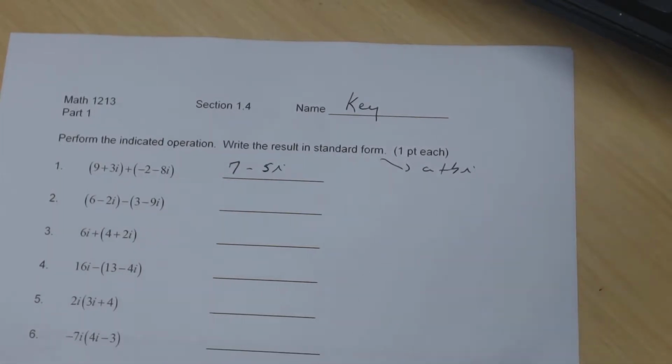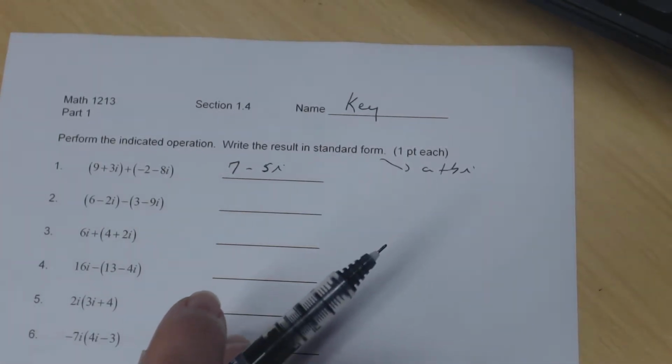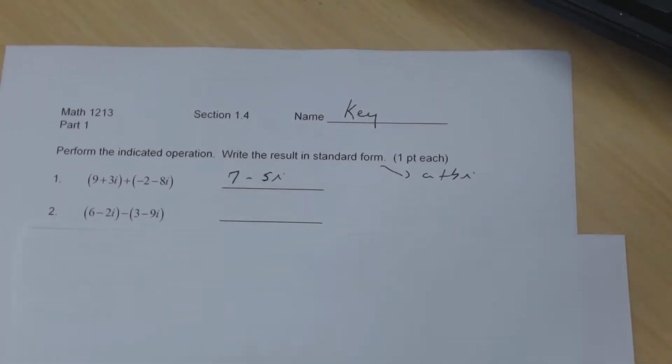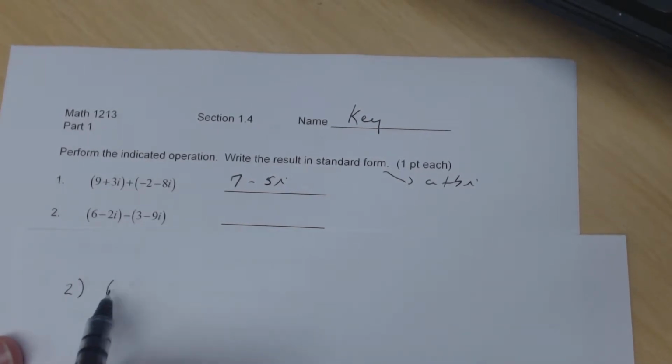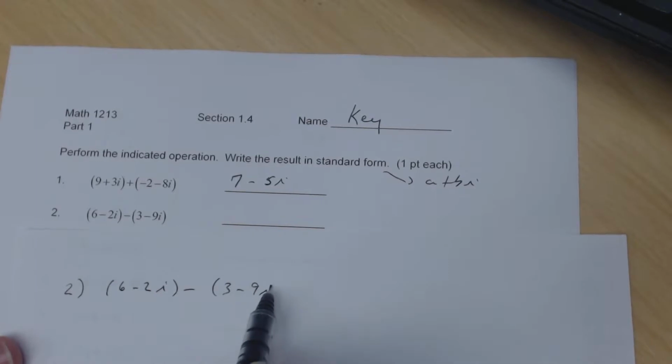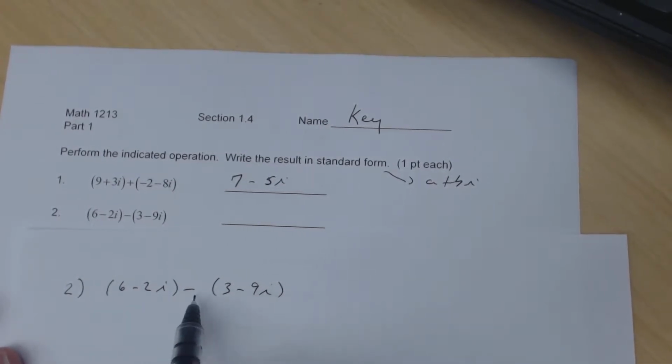Okay, number 2, and I'm going to go ahead and do the work here for number 2 and the rest of these. So number 2, you have 6 minus 2i, subtract 3 minus 9i. And so what you want to do is, there are several ways to do this. You can think of this as adding the opposite, or you can just multiply through by a negative 1, since that's understood to be a 1 right here.